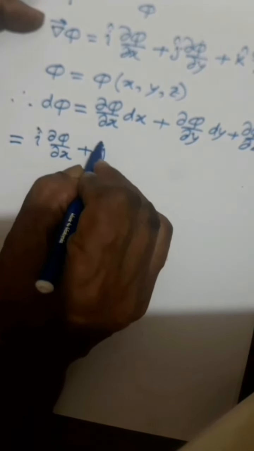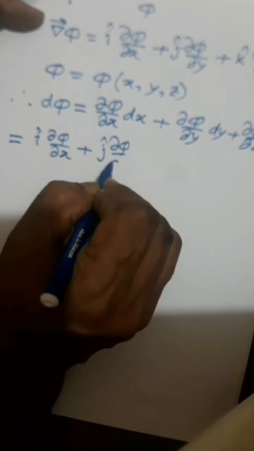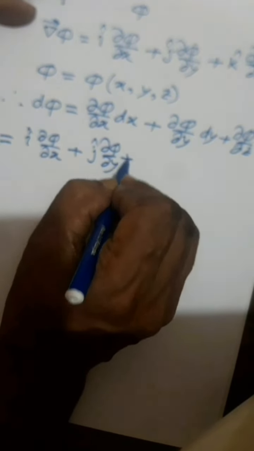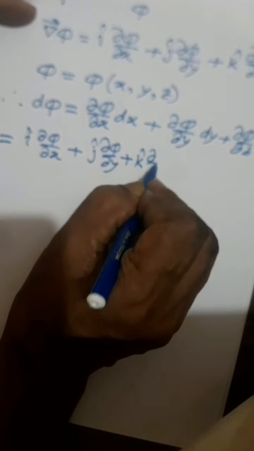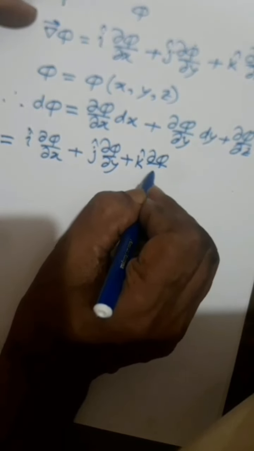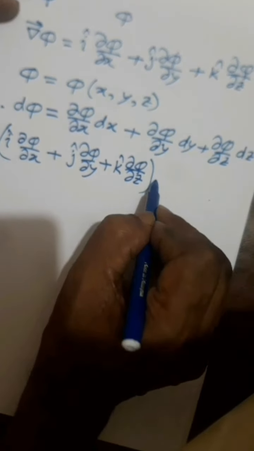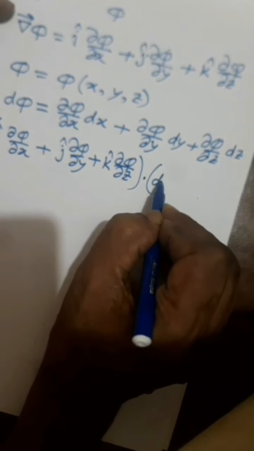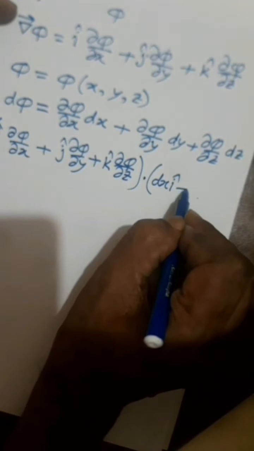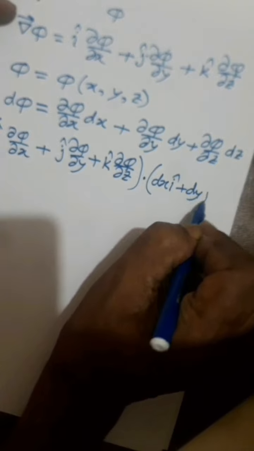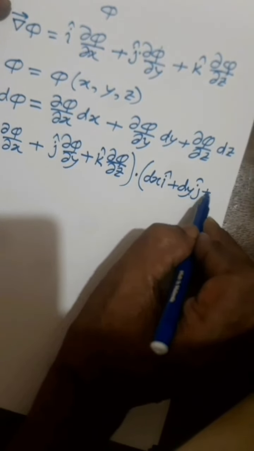It can be written as (i del phi by del x plus j del phi by del y plus k del phi by del z) dot (dx i plus dy j plus dz k).